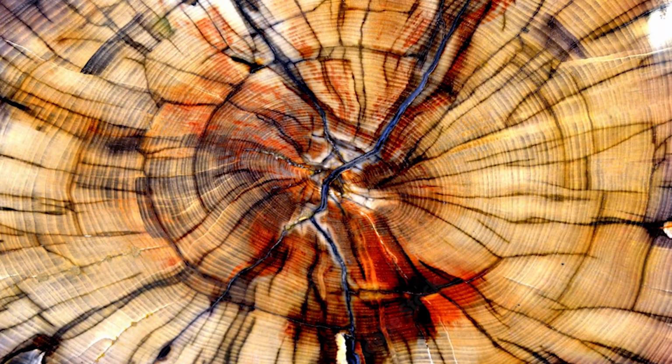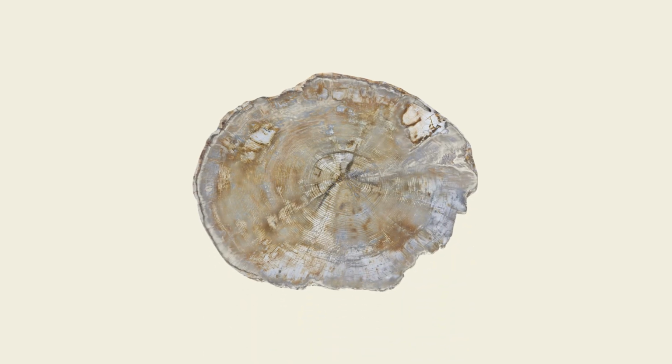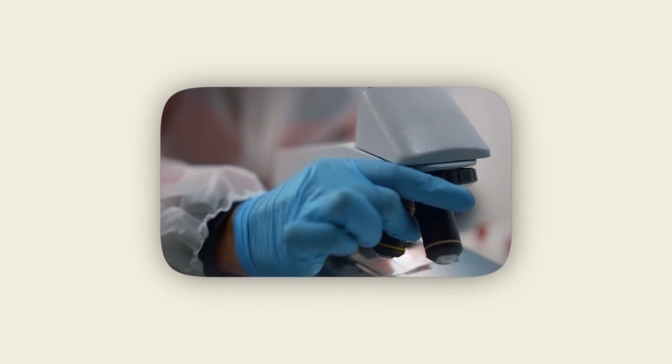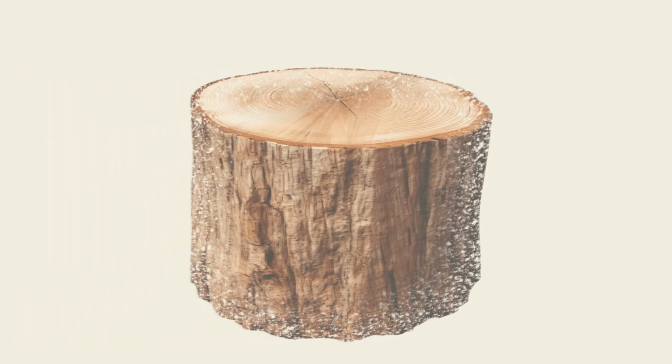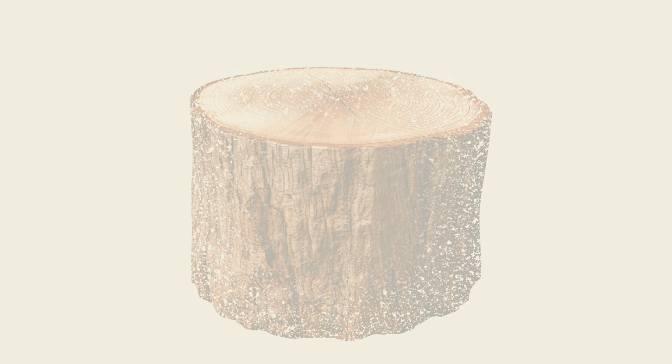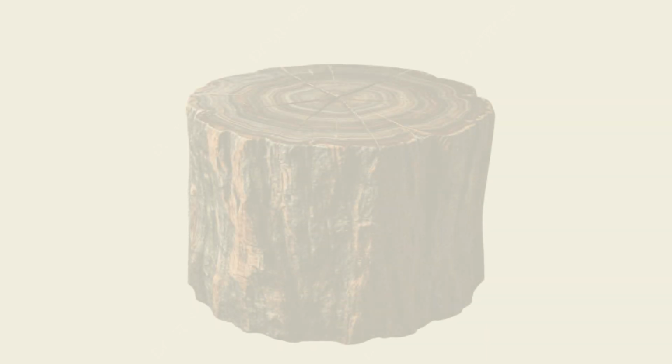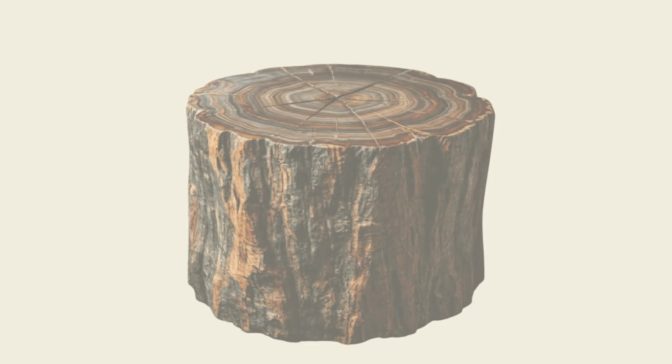What makes this process remarkable is how much detail can survive. In some examples of petrified wood, scientists can still identify microscopic structures that once belonged to living tree cells. Over time, some of the original organic material can also break down and disappear. Minerals may gradually take its place while preserving the shape of the wood almost perfectly.